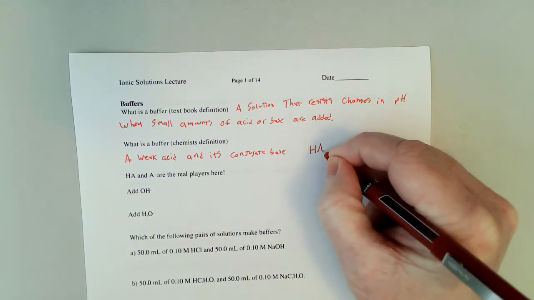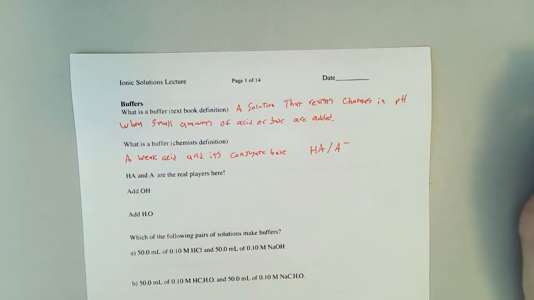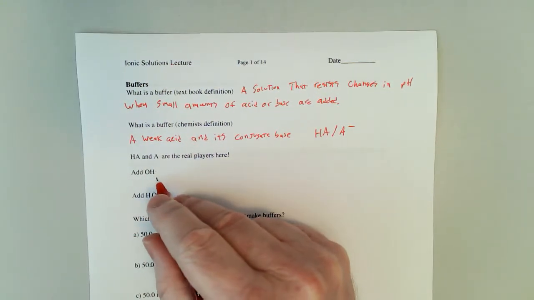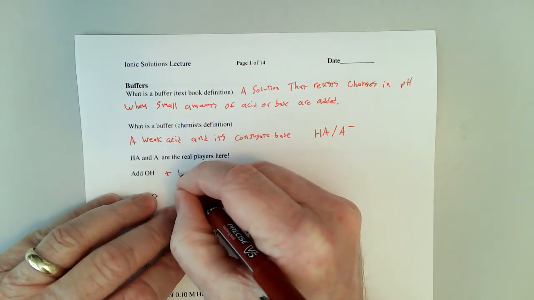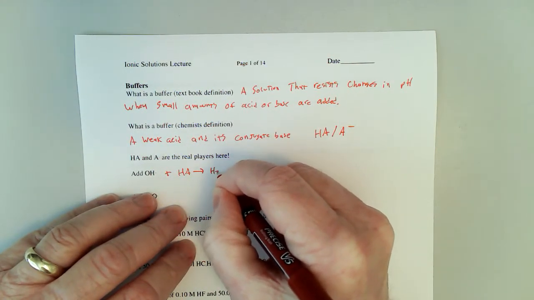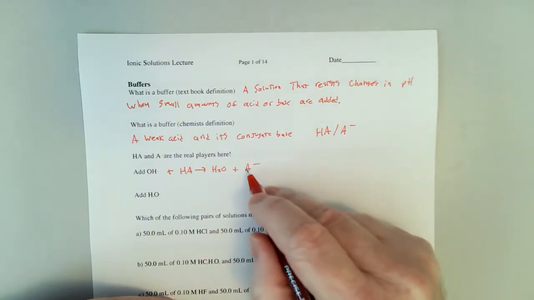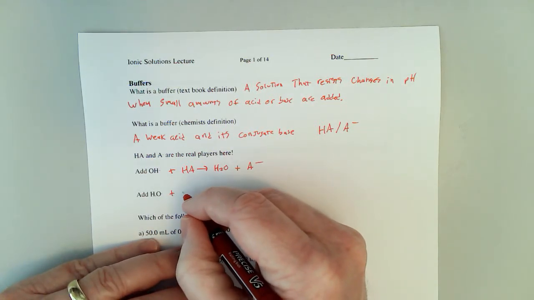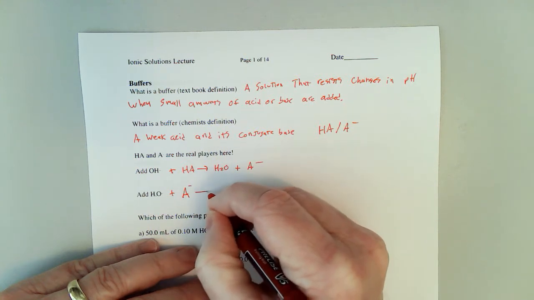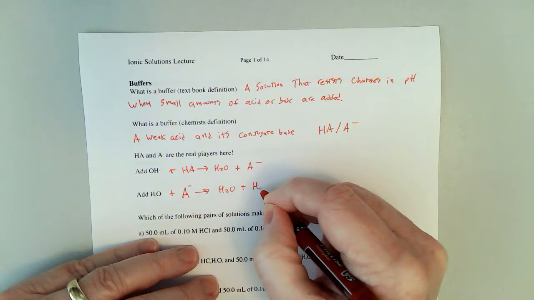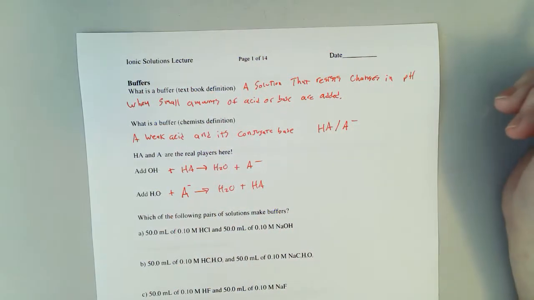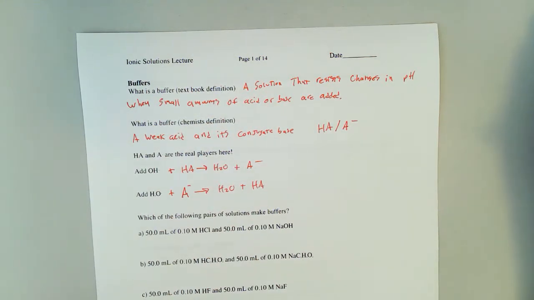So HA can be our weak acid and A minus would be its conjugate base. So if I have a mixture of this and I add OH minus, the OH minus reacts with the HA, and that gives me H2O and A minus. I already had A minus there. If I add H3O plus, an acid, it reacts with A minus, and it produces H2O and HA, which was already there. So I'm just adjusting the amounts of the HA and the A minus. I'm not really changing the composition of the solution, so that's how it resists those changes in pH.